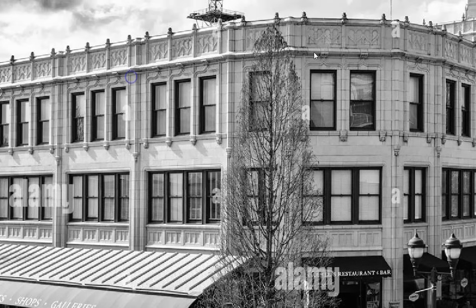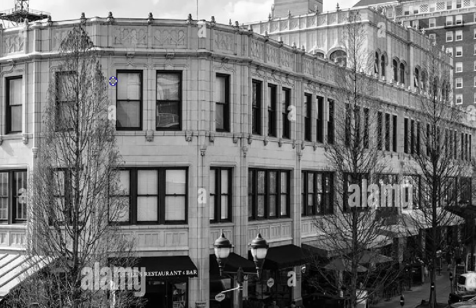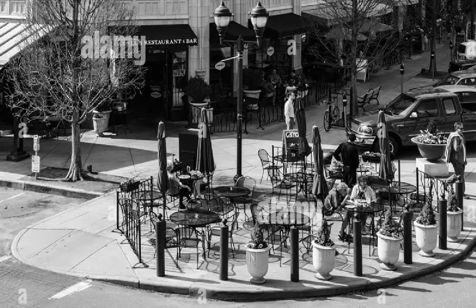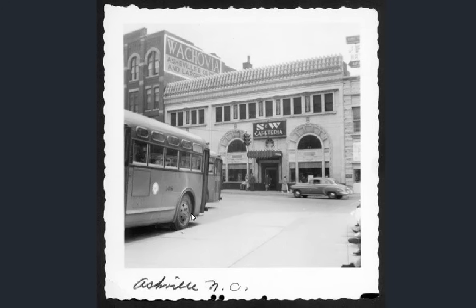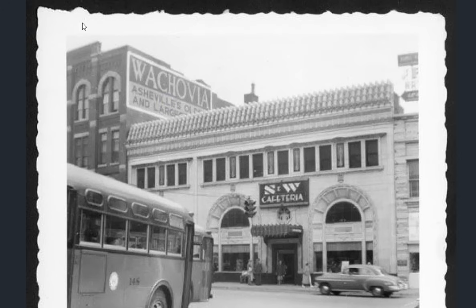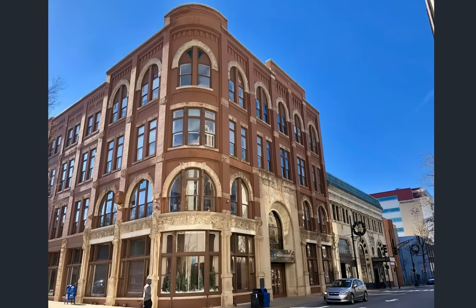Grove Arcade. This one, very neat looking structure, having some interesting detailing. Something we don't do in the modern day. This one here is the one I wanted to feature, the Wachovia, not sure how you say that. I believe it's a bank. It still stands in the modern day.